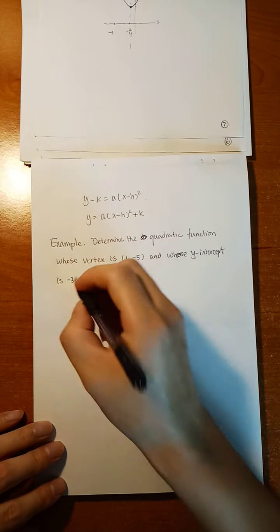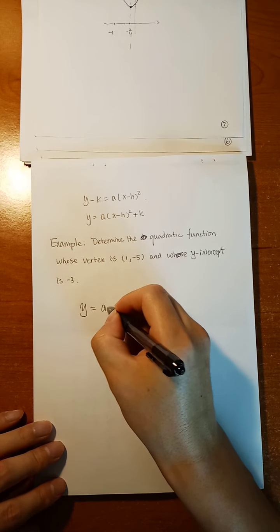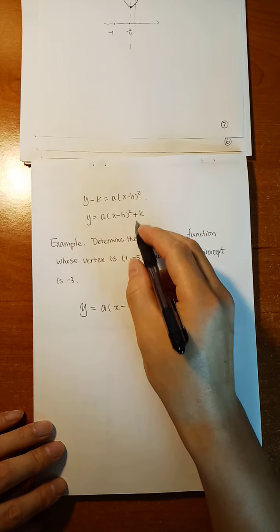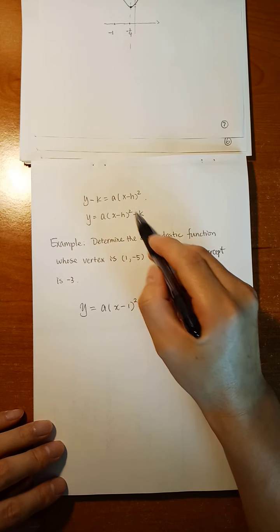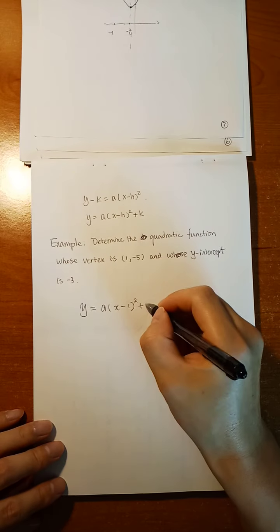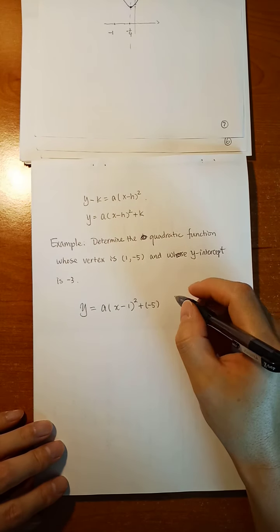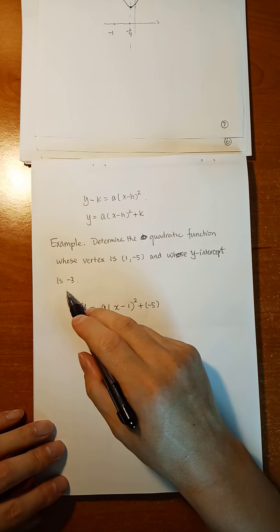Once you know the vertex, the function becomes y equals a times (x minus 1) squared plus k. Here in this formula it's always y minus k, but if you move the k to the right side, it's not minus, it's plus. So it's plus -5. Then we have to determine this a. This a is independent of the vertex. So in order to determine a, we need to use the second condition.